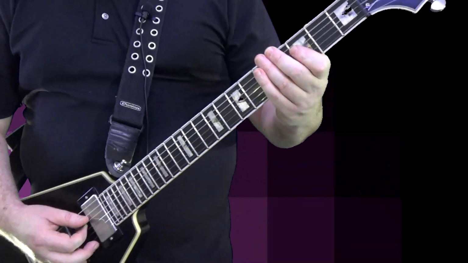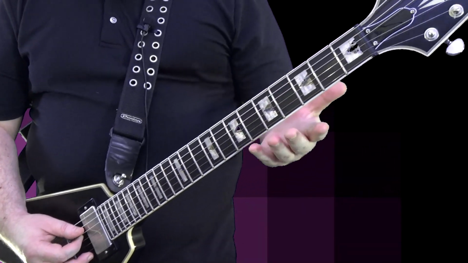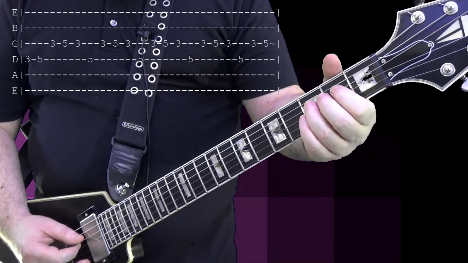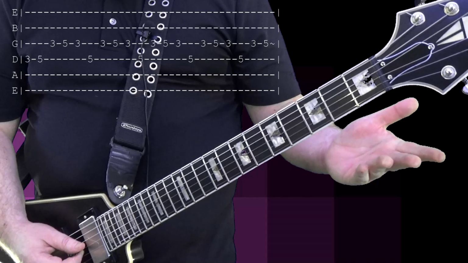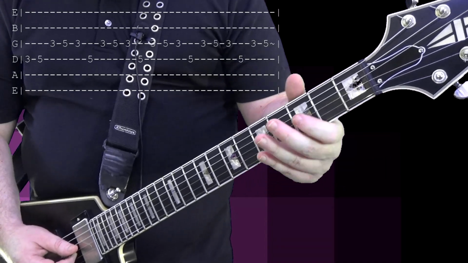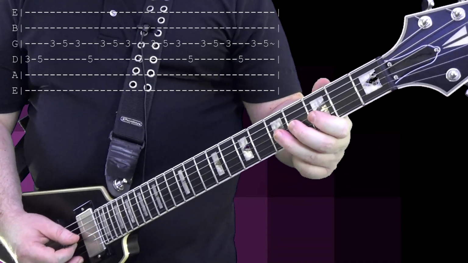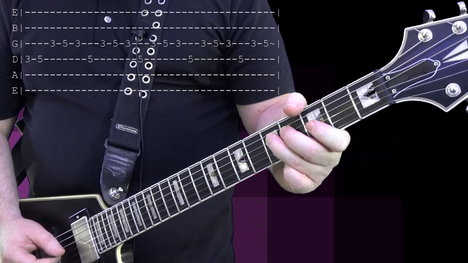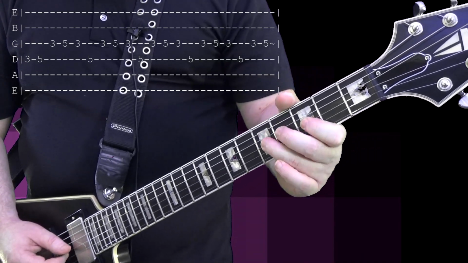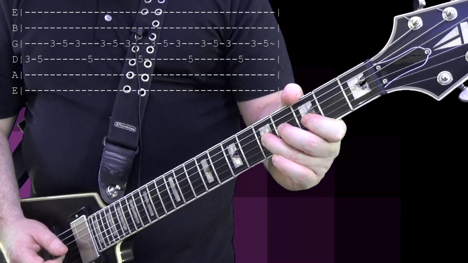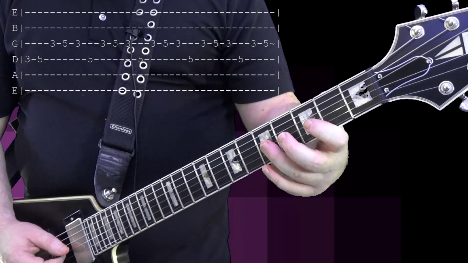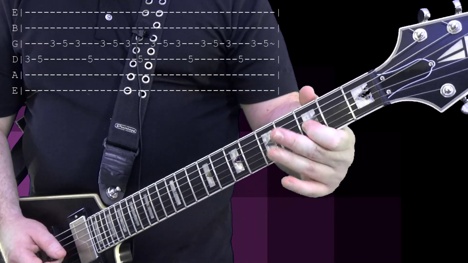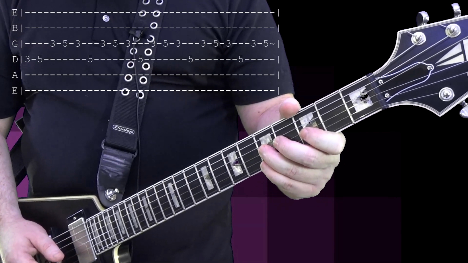All right, so let's look at that one. Basically we're starting on the 4th string at the 3 and the 5, sliding up to the 5. Then we go to the 3rd string, playing the 3 and the 5. Then we go back to the 3 and back to the 4th string to the 5, back to the 3 on the 3rd string, back to the 5 on the 3rd string. We're basically going back and forth: the 4th string 5, the 3rd string 3, the 3rd string 5.